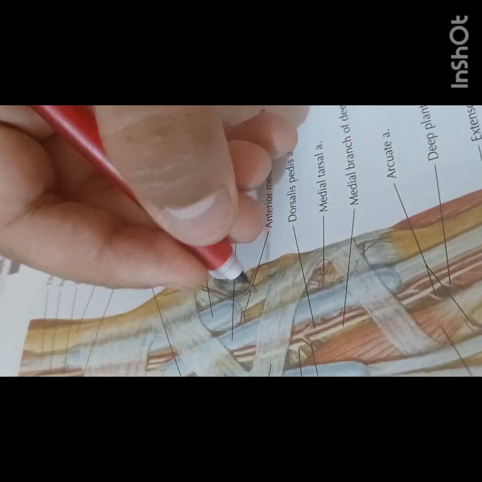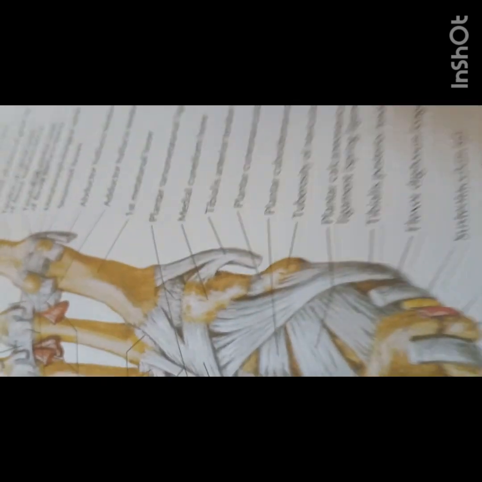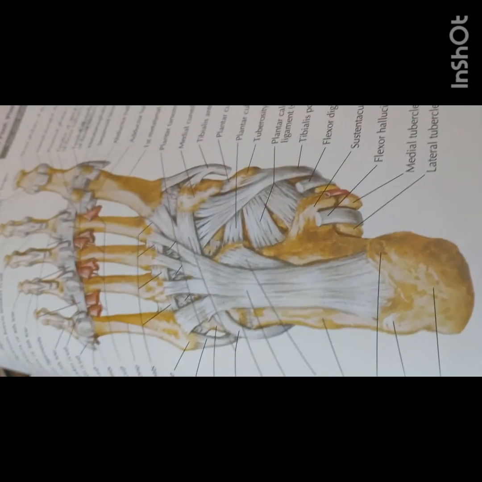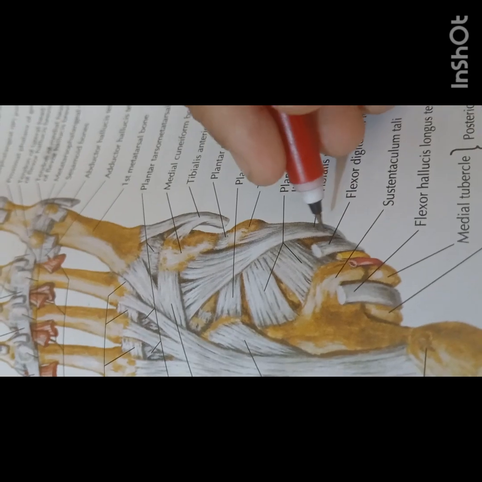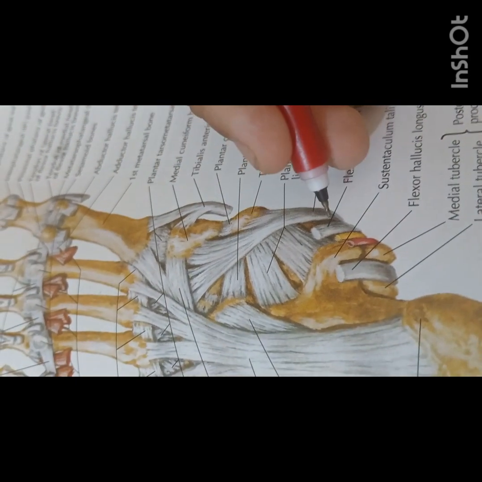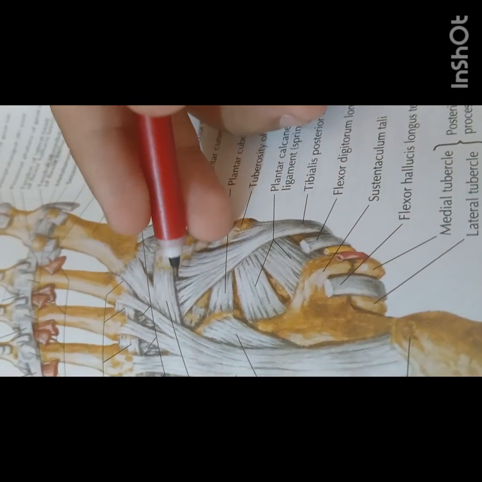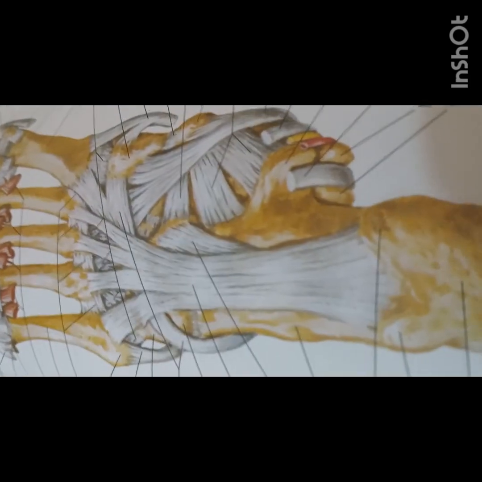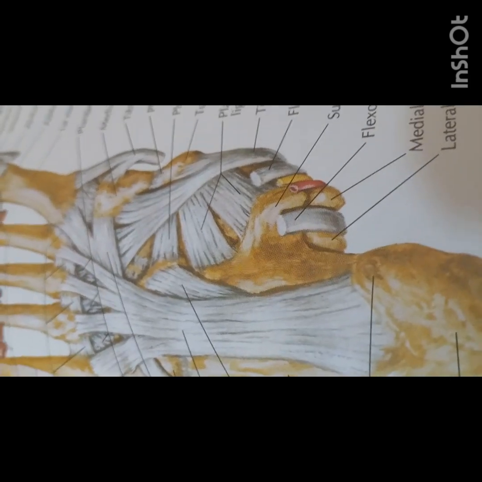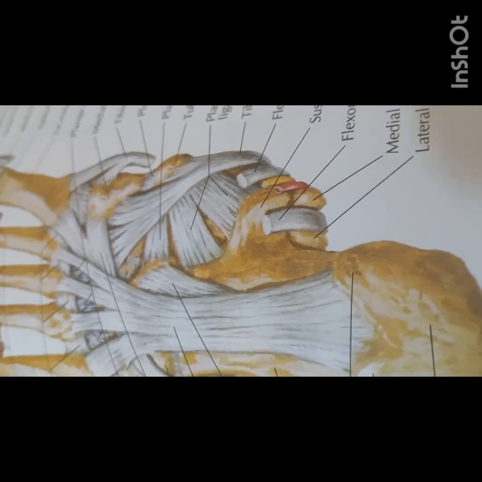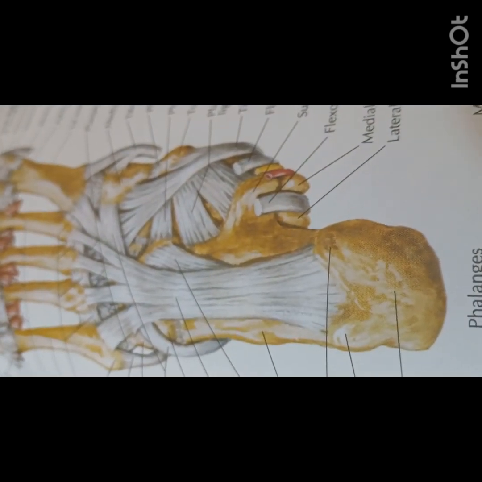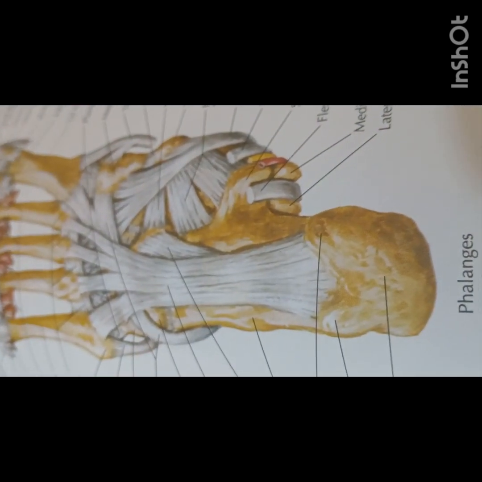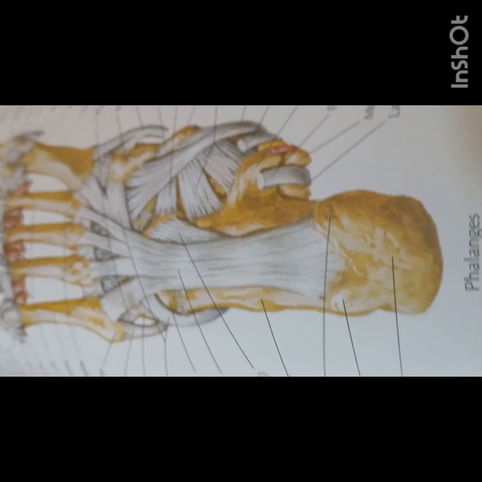This is the tendon of the tibialis anterior. And look at here, this is the plantar surface of the toe. You can see the sheath of the tendon of tibialis posterior. This white tendon is the tendon of the tibialis posterior. So these three muscles, tibialis anterior, tibialis posterior, and the flexor hallucis longus, are acting as a sling to maintain the arch, medial longitudinal arch. Okay.